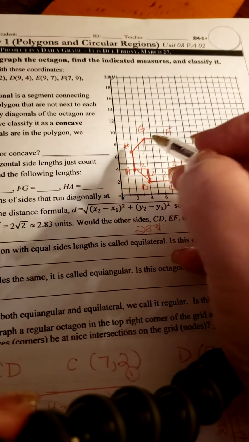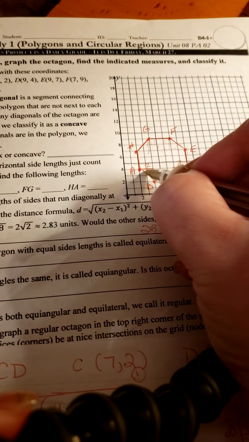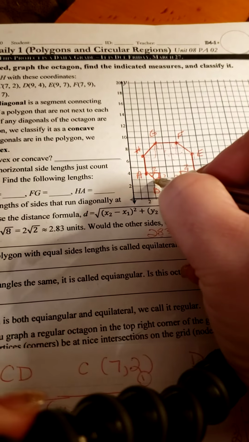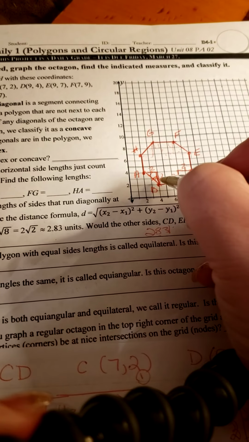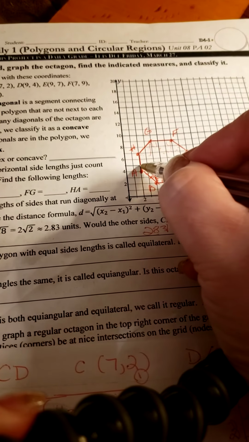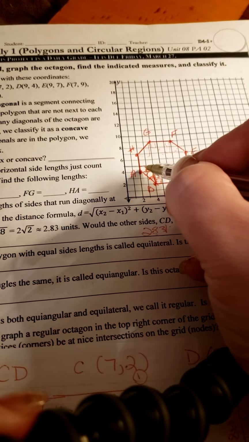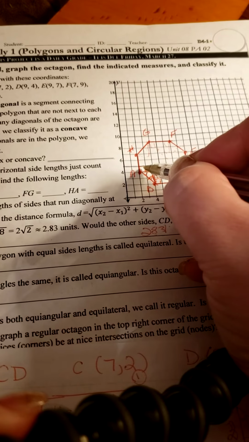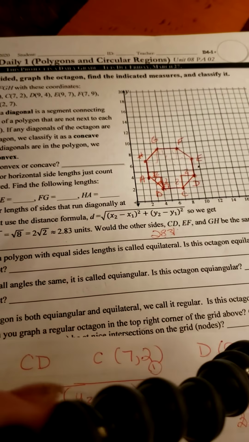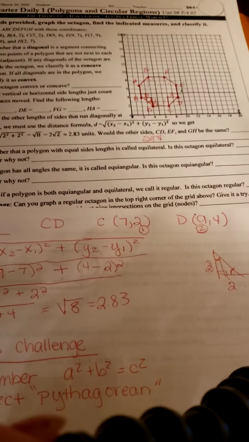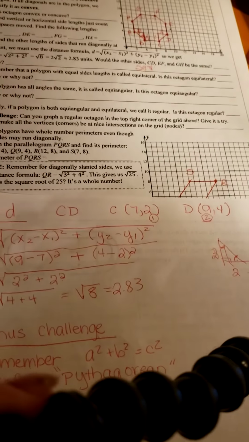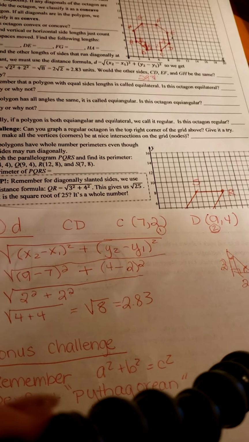So we know this angle, sorry, I'm having to draw so tight, and this angle are equal. Okay, so this is a 90-degree angle sitting here, and this is a 90-degree angle sitting here. So we know that these two angles at least are equal. Are all of the others the same? All right, think your way through it, okay? Is that all identical? Then it would be equiangular.